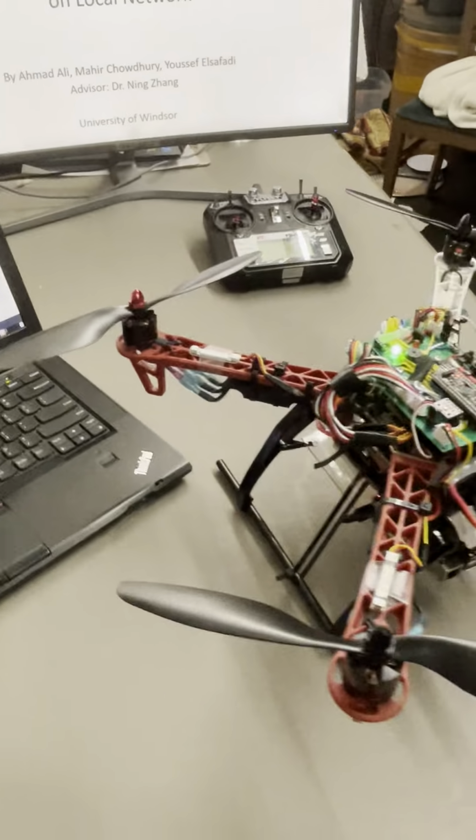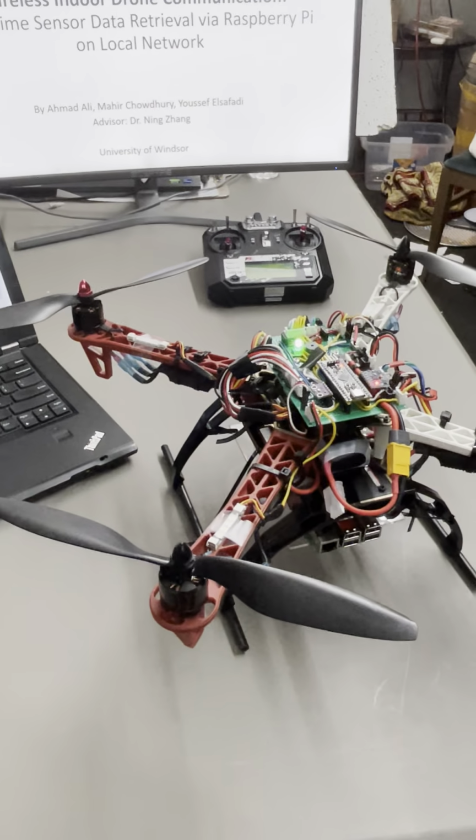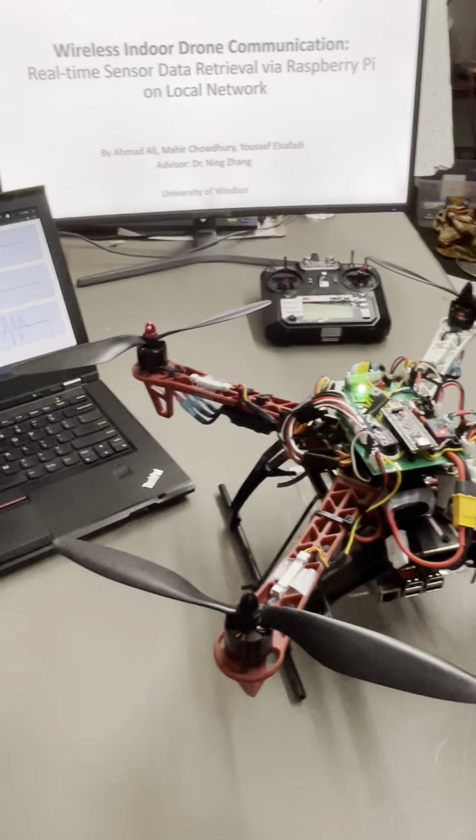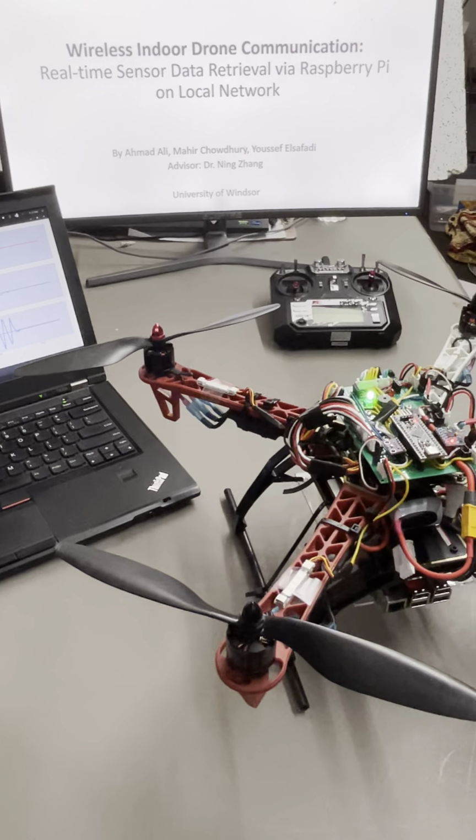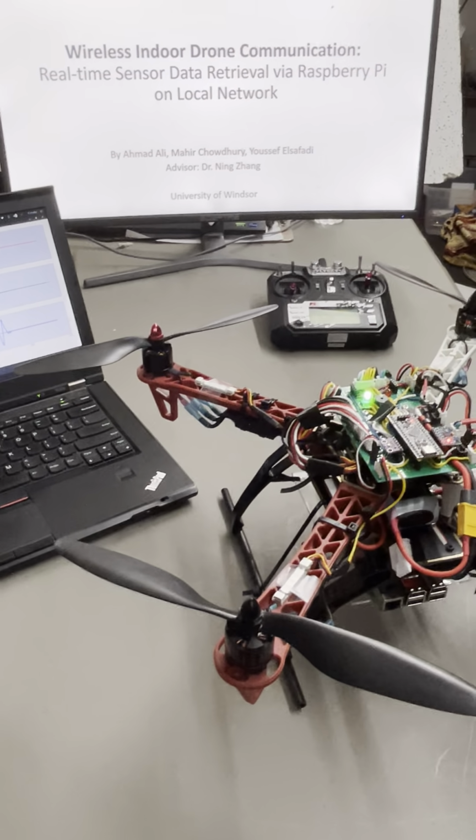And so this concludes our project. This could be extended to other sensors and other measurements, such as optical flow sensors, surveillance cameras, and other means of sensing. Thank you for listening.